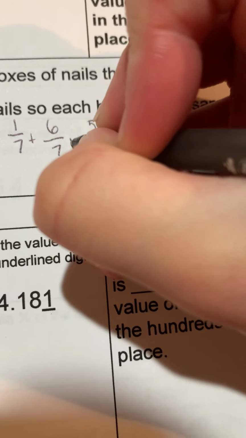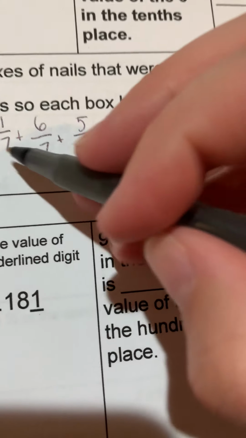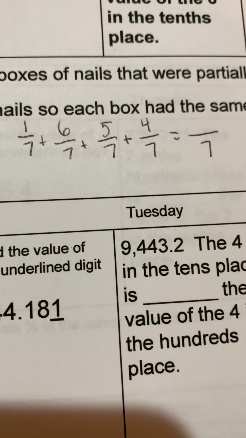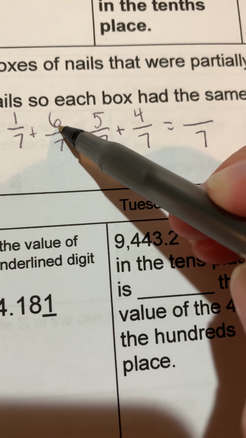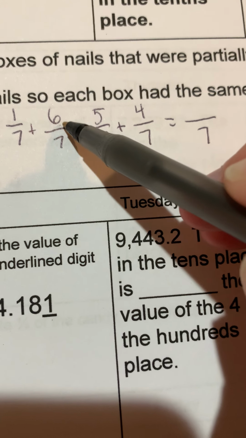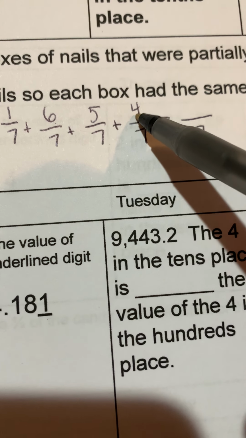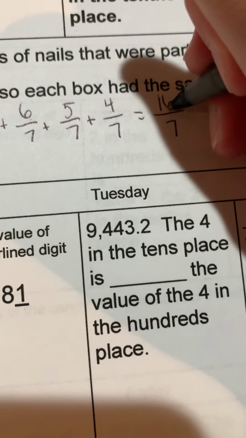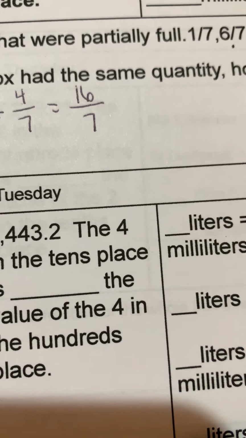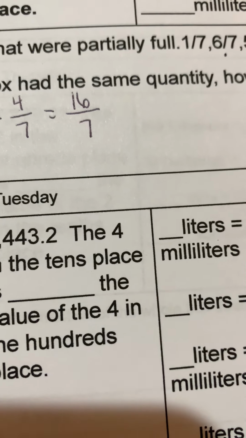So we need to add up our 4 numbers to find out what our total amount is. We have the same denominator across, so we can add our numerators. 1 plus 6 equals 7. Then we continue on. 7 plus 5 equals 12. 12 plus 4 equals 16. So in total, we have 16 over 7. And we want to divide this by 4 and share them equally among 4 different boxes so that there is the same amount.